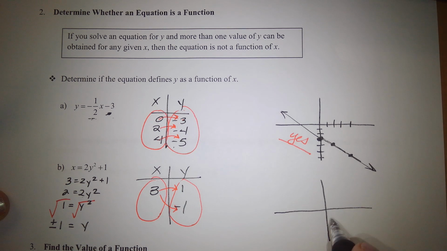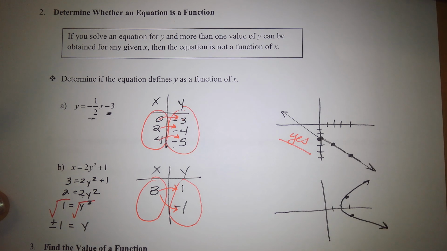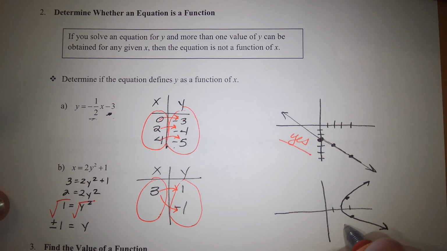The graph of this actually looks like 1, 2, 3 is actually a parabola leaning on its side. This would not be a function because you see for this particular x, when x is 3, you have 2 y's.